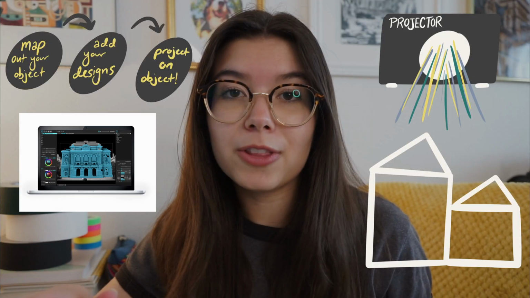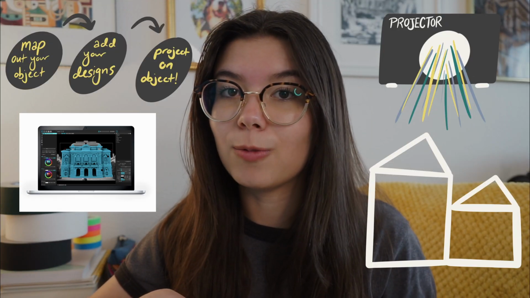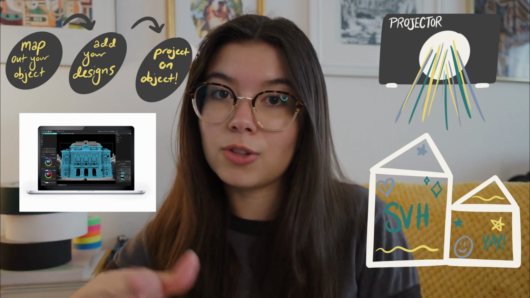Basically, you just map out the object within your projection mapping software, add whatever designs, animations, drawings, videos that you want, and after shaping it out onto the object, voila, it's there. Now you have a show.